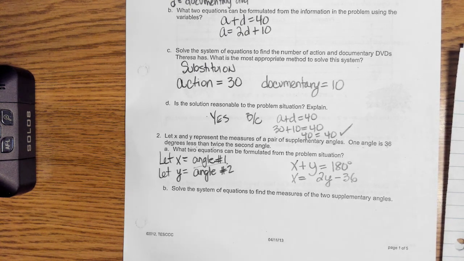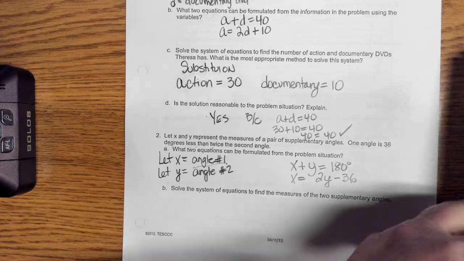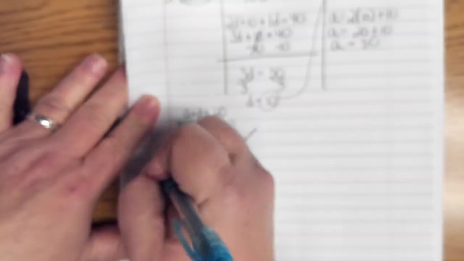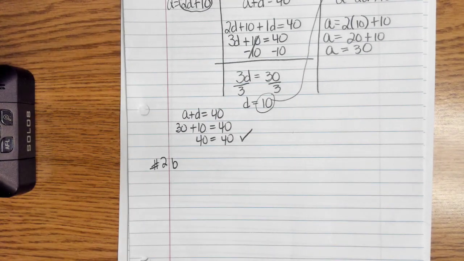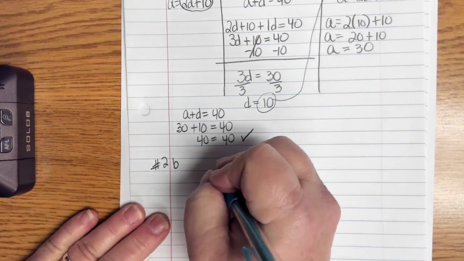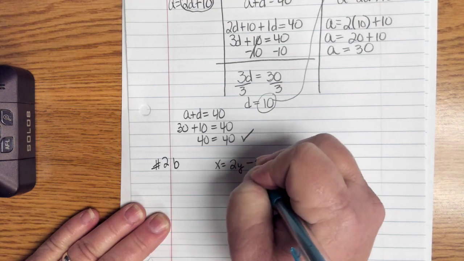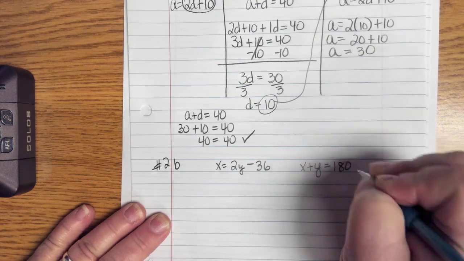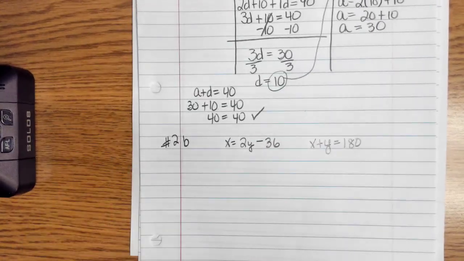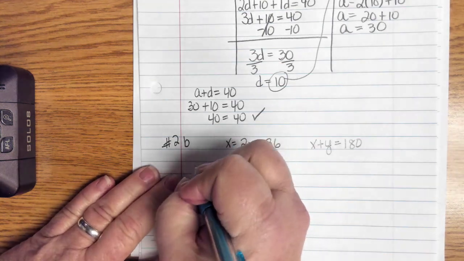Solve the system of equations to find the measures of the two supplementary angles. So I'm going to go back to my handy dandy piece of paper, and I'm going to put number 2, and I'm going to put B so that I can find this information easily. And I'm going to write my two equations down. I have x is equal to 2y minus 36, and I have x plus y is equal to 180. Now, what would you use to solve this? Substitution or elimination? Substitution, because I have a single variable, so it's easier, all right? So I'm going to put my single variable here.